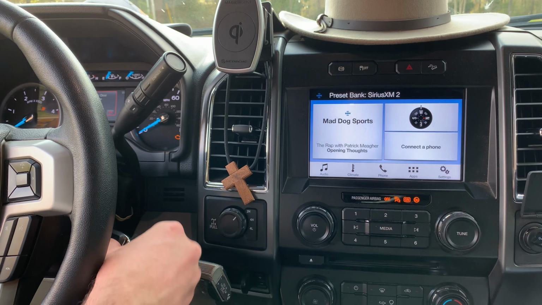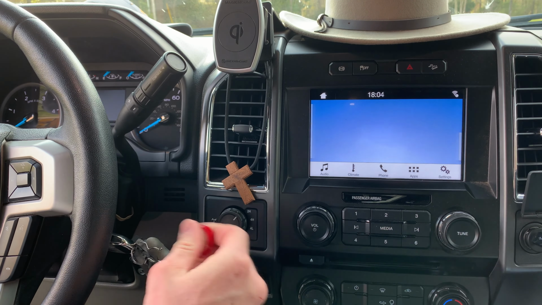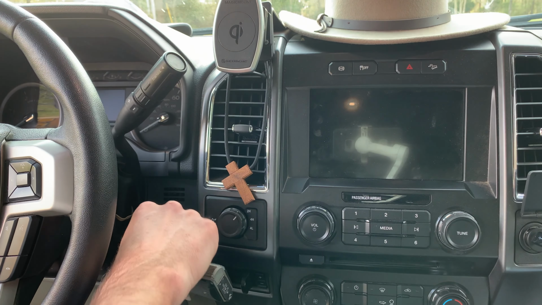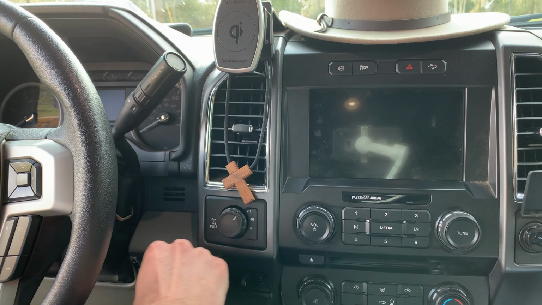Son of a gun. Let me move this because it's in the way. Sorry, I gotta shut my door real quick.